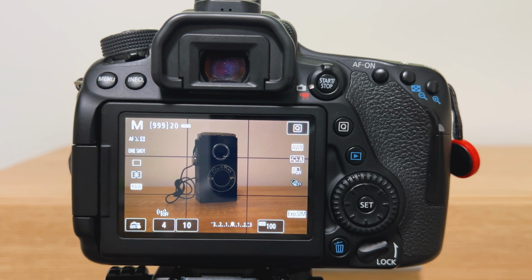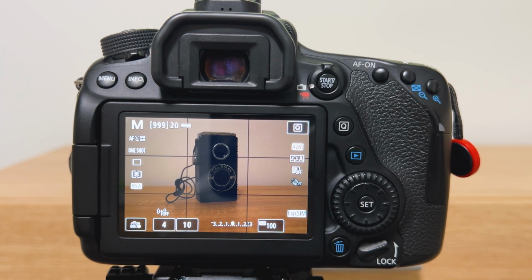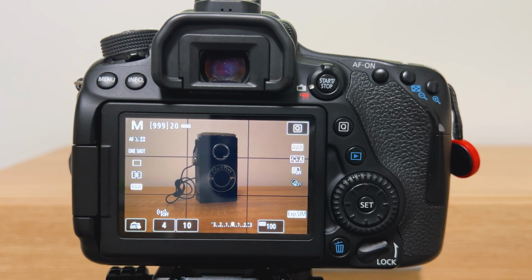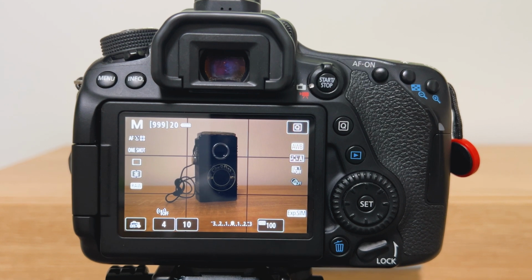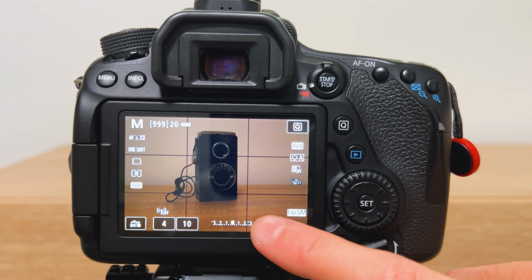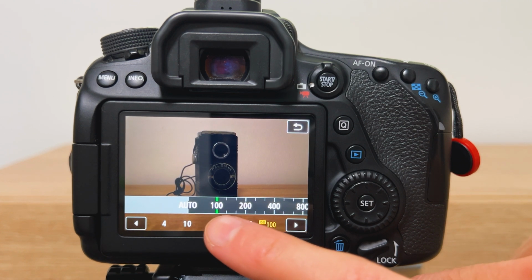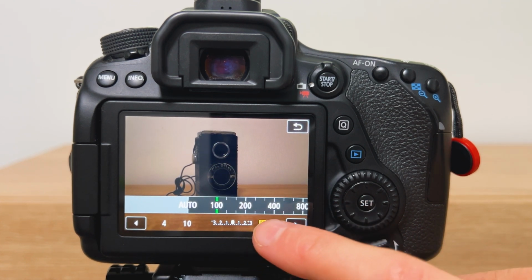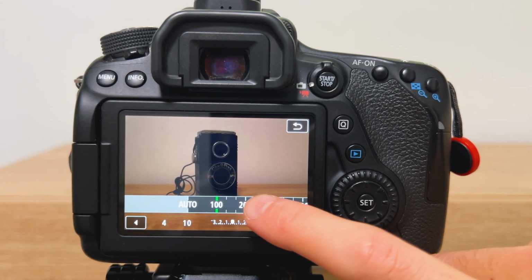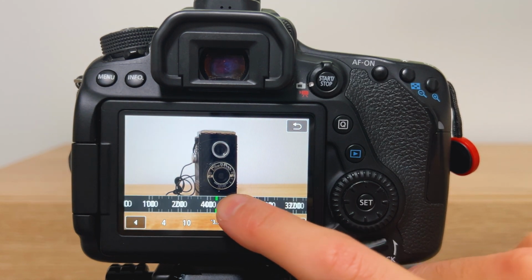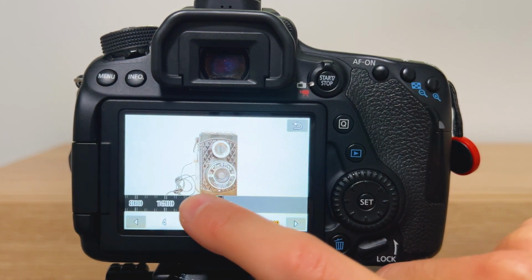Let's look at an example using the camera of how changing only the ISO can affect the brightness of an image. I have my camera here set up in manual mode so we can focus on changing only the ISO to see how the brightness in our image changes. We can see that right now the ISO is at its lowest option, 100, and the image is fairly dark. As I increase the ISO, we can see that the image gets brighter and brighter.